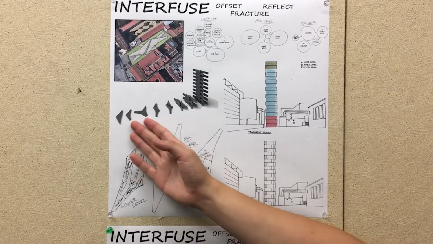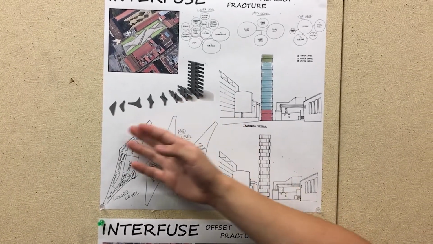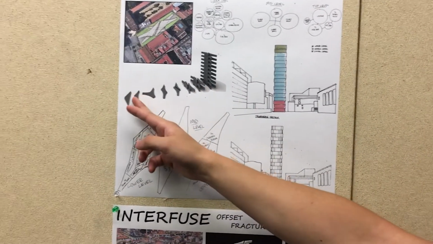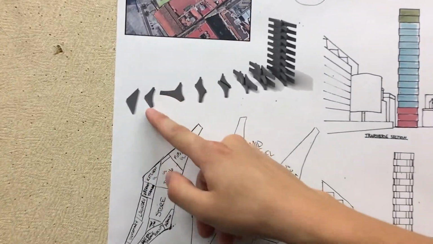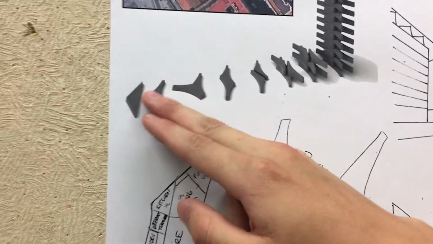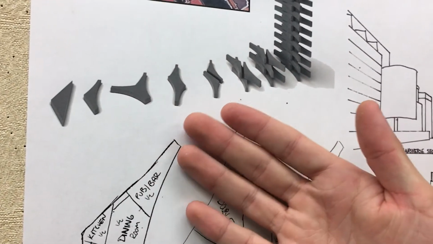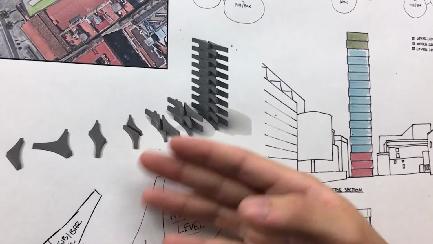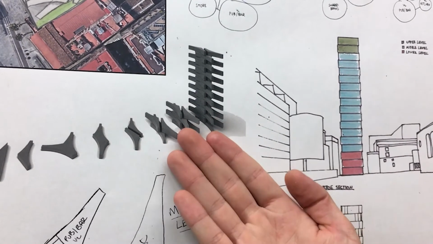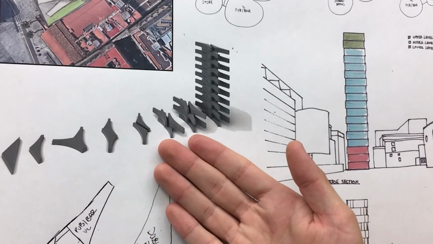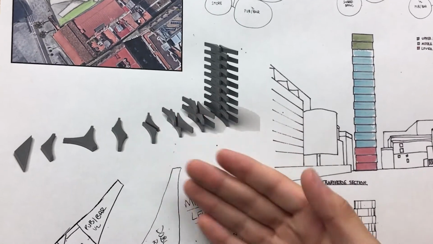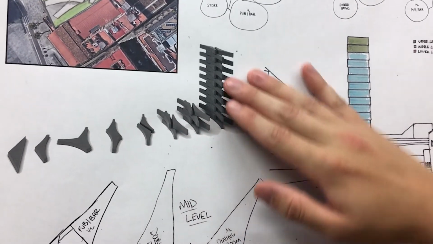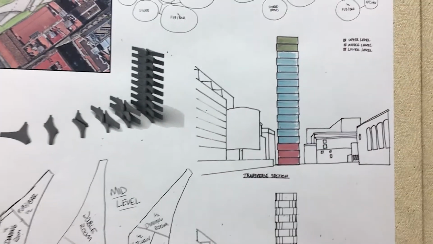You can see just a really basic evolution. So we started with a triangle, cut a little bit away from that. This is a shape that we found from the site. Flipping that, then mirroring it again. You see the fracture there, and here you can see the rotate, or reflection, I mean. So it reflects and then stacks up, and you can see how it just repeats up. You get the basic building form from there.